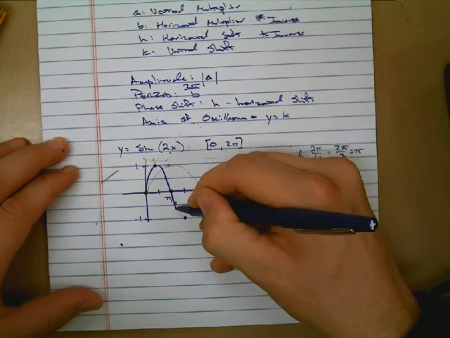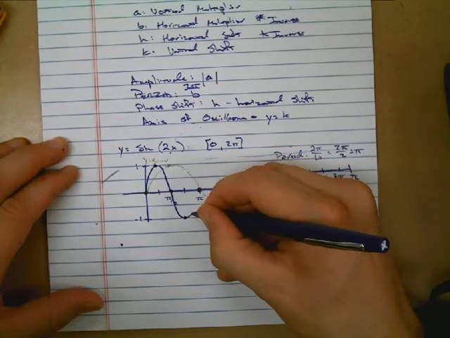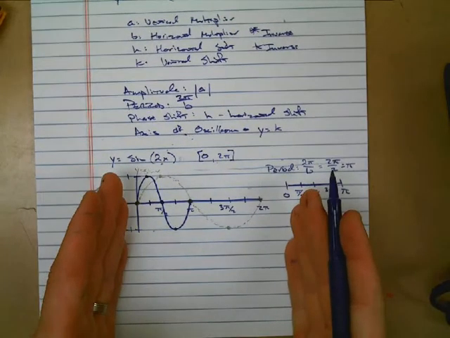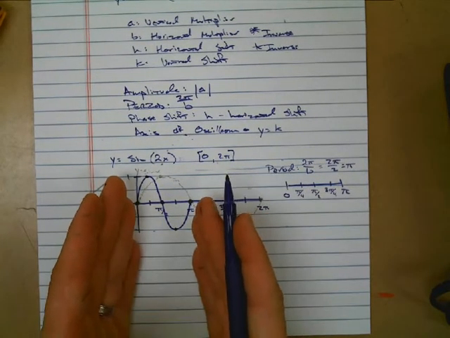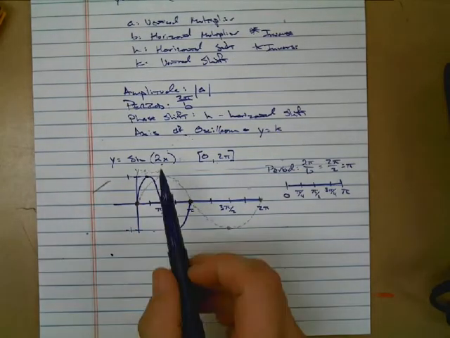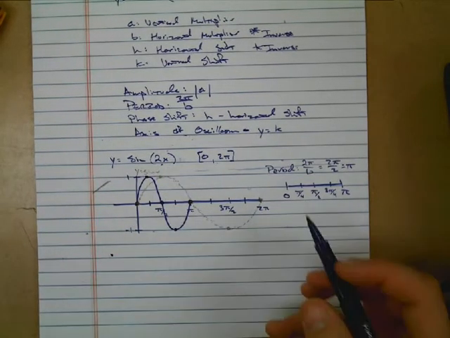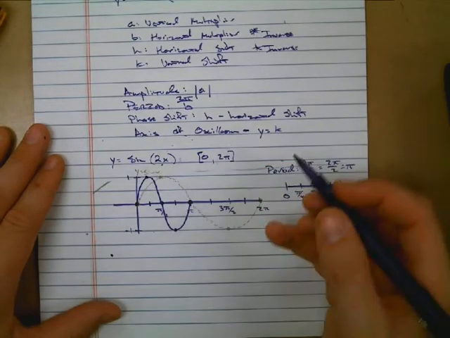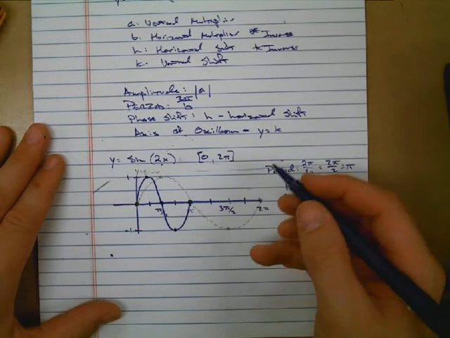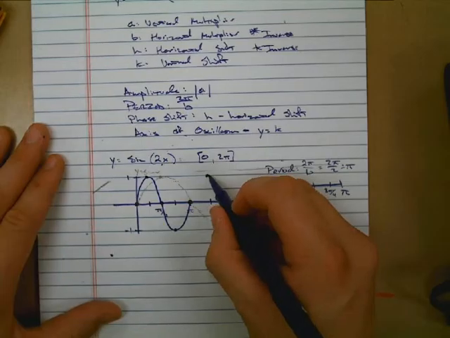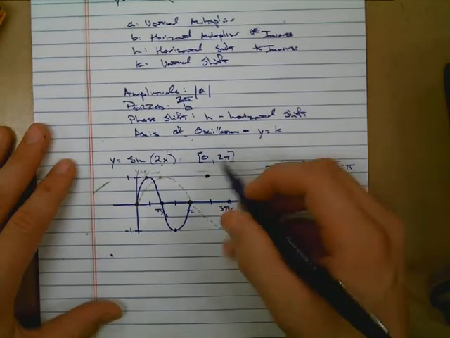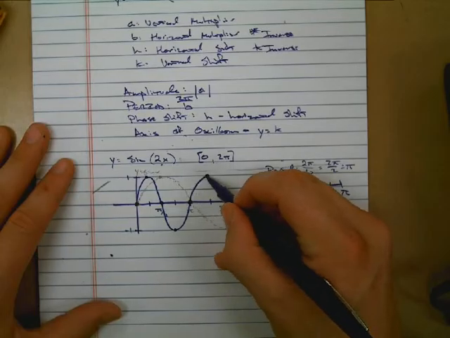After this occurs, the pattern repeats. We have a maximum, a 0, a minimum, and then a 0 again, and we can repeat our pattern. And now we have this graph. Looks like I got a little wide there, but we have this graph that is repeating over the course of its period forever.